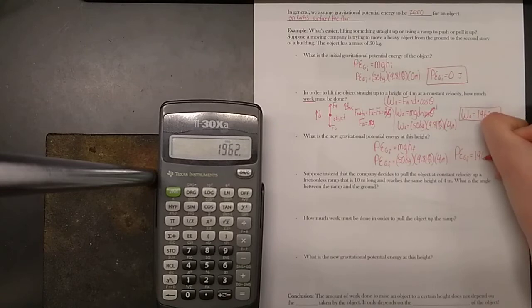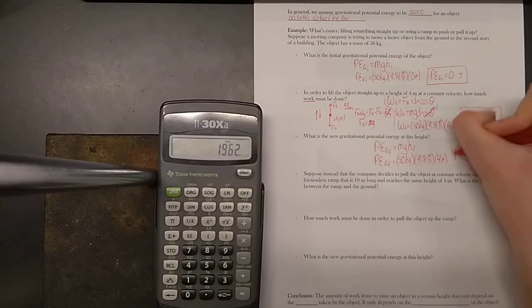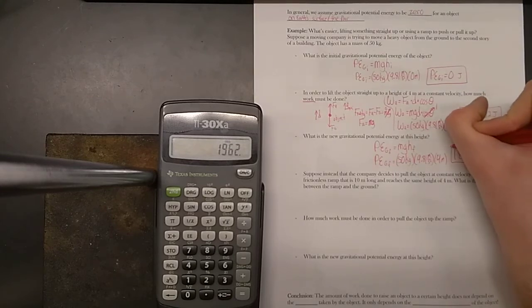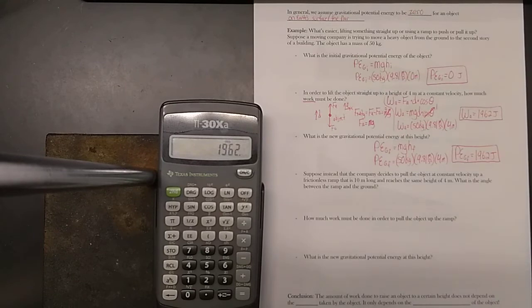All of that work that was done went into changing the gravitational potential energy of the object. So the object initially started with 0 joules of gravitational potential energy. The applied force did 1,962 joules of work, transferring that energy, and all that energy ended up as gravitational potential energy. Now, why would we use a ramp?